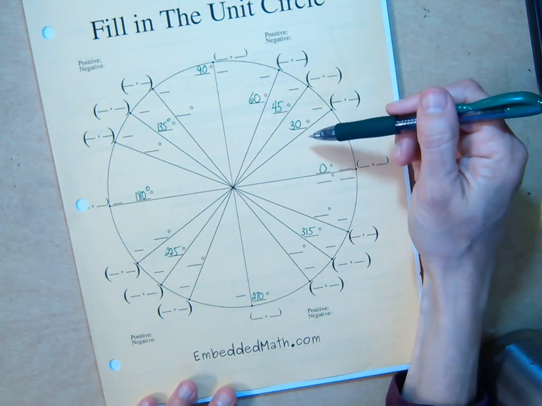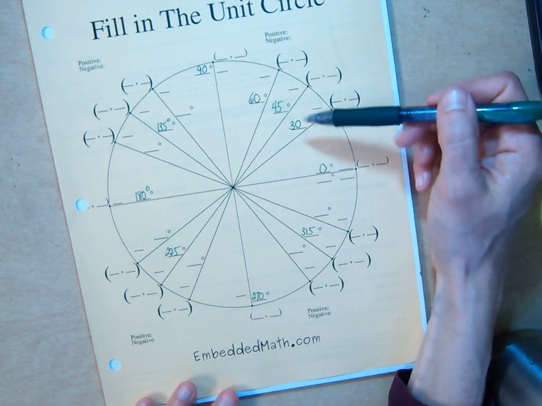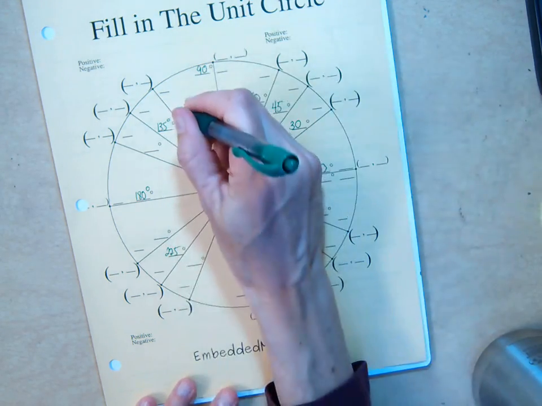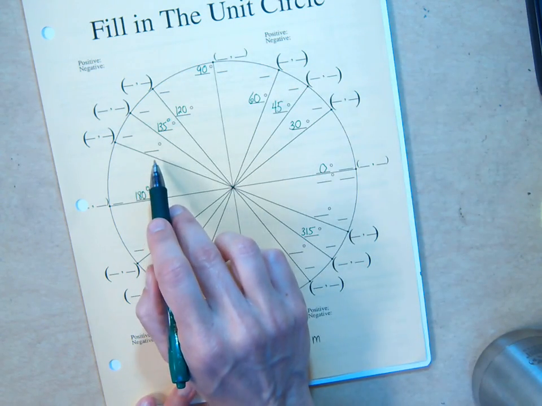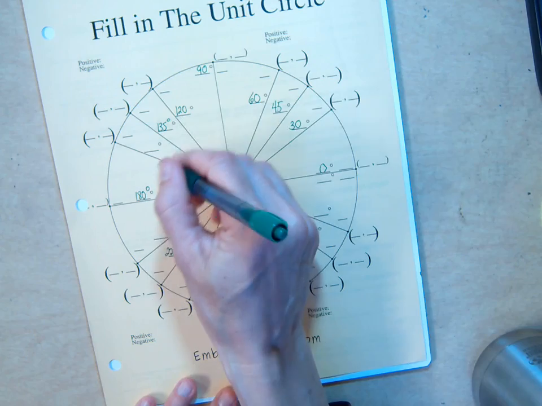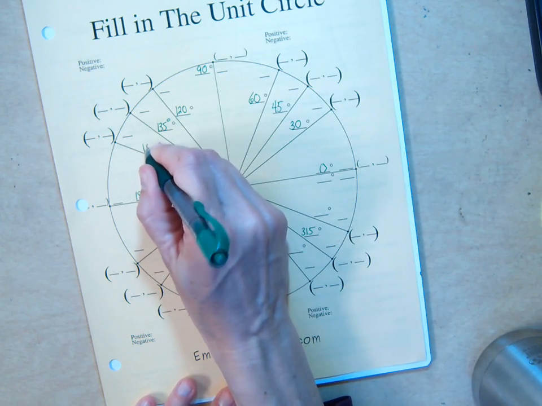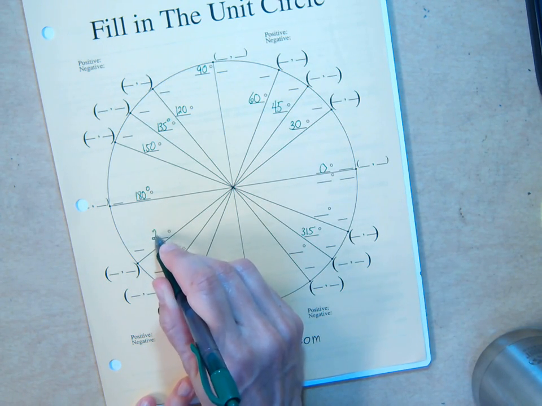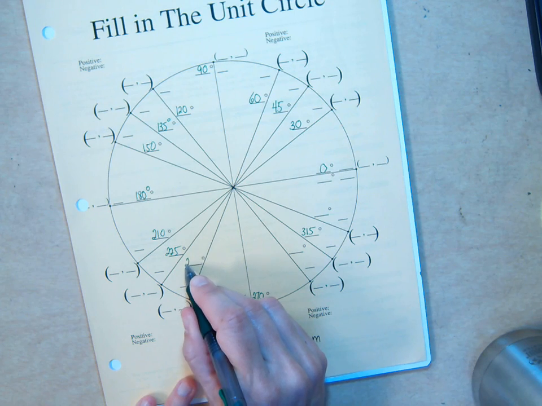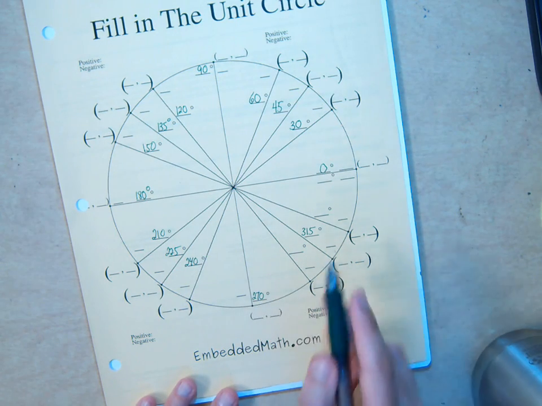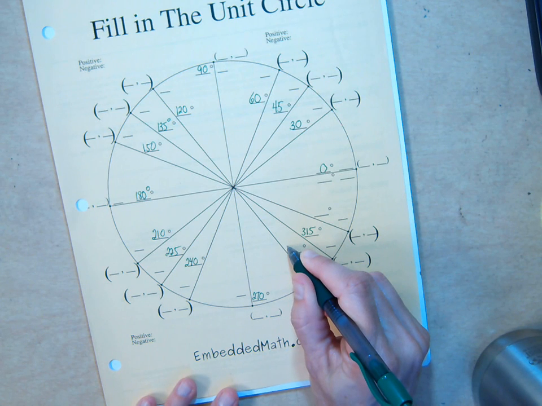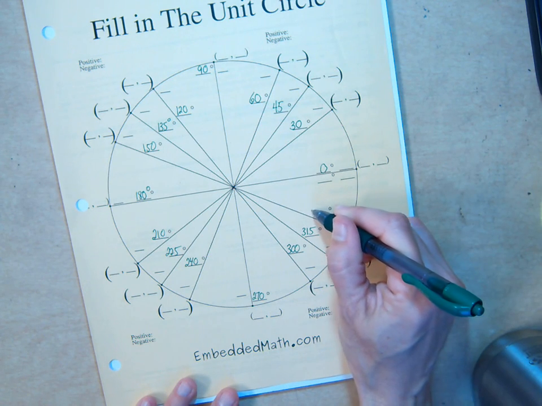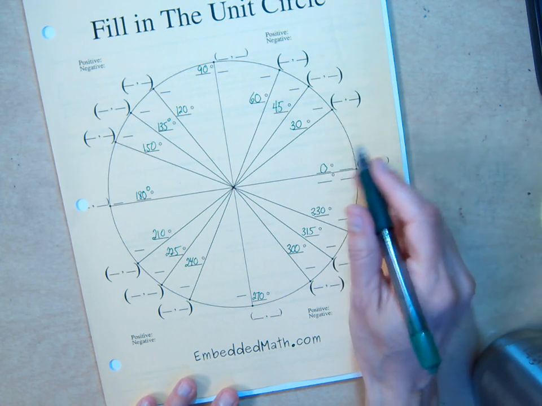Now we can finish by just going by 30 degrees. So 30, 60, 90, this is 120, just add 30 degrees. Add 30 to that, you get 150. And then add 30 to this, 210, and then add 30, add 30, add 30. 300. And then good, 330.